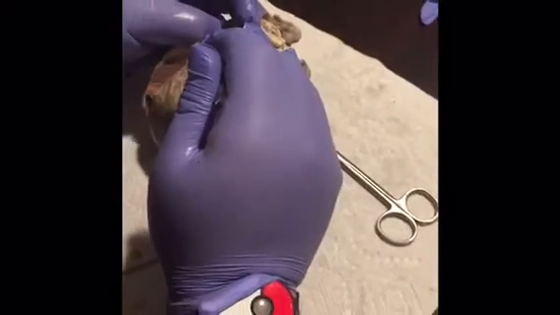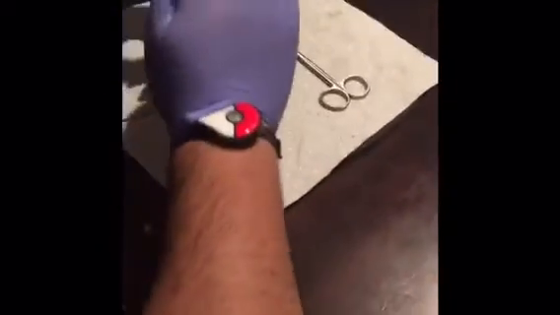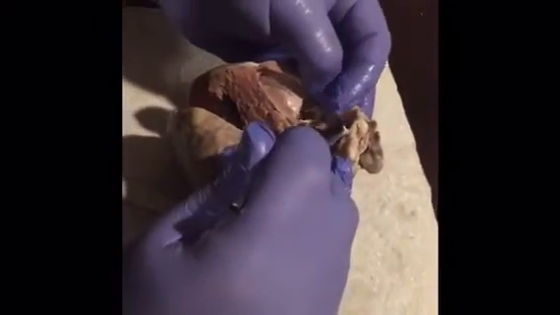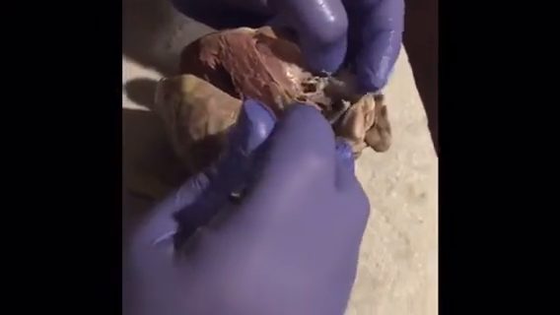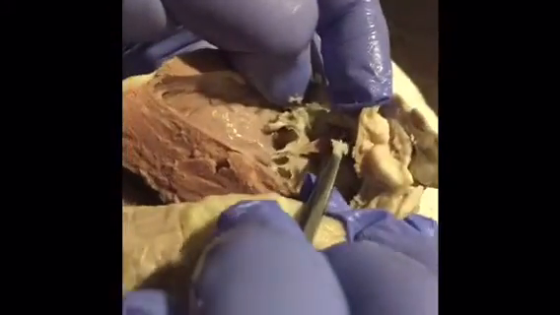Okay, now we're going to show the pectinate muscles in the inner wall of the right atrium. So we have the right ventricle here, and the right atrium, and I cut a little piece, so right here, the pectinate, so that's the inner wall. After that, I don't know if you can get a good look at it. Right there. I'm poking at right here.